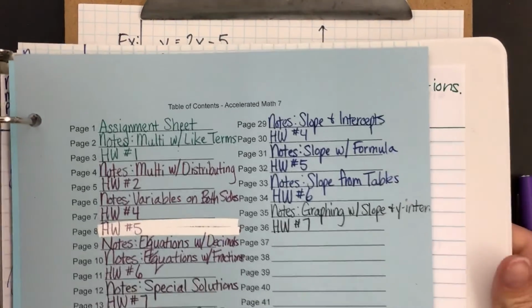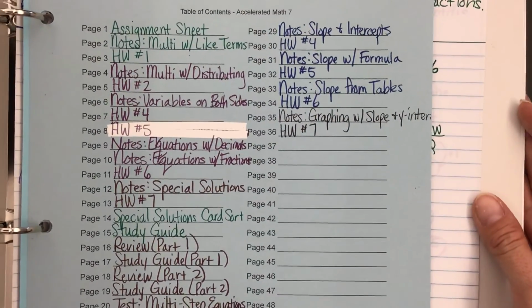Okay, here is the table of contents for you guys.